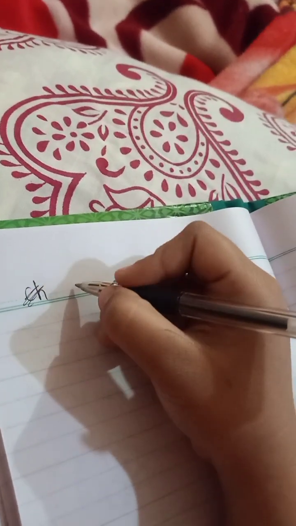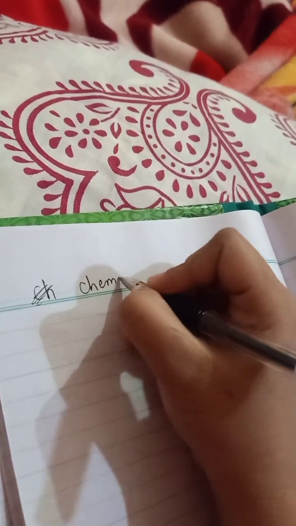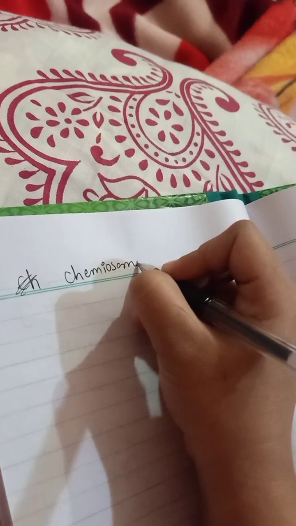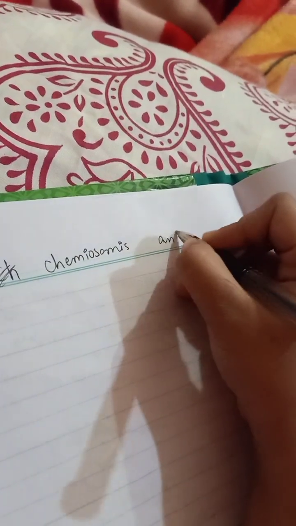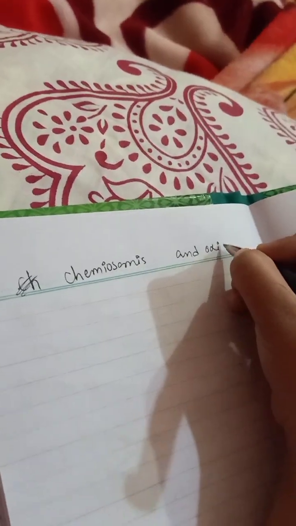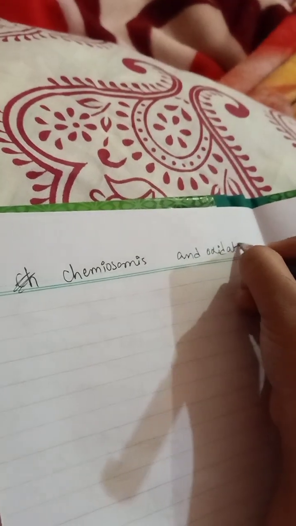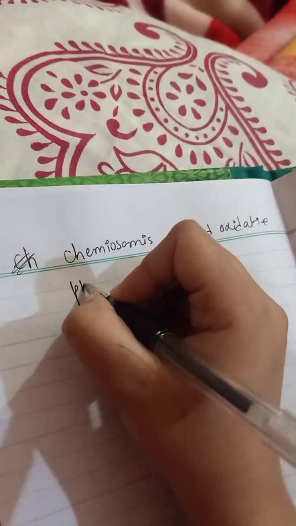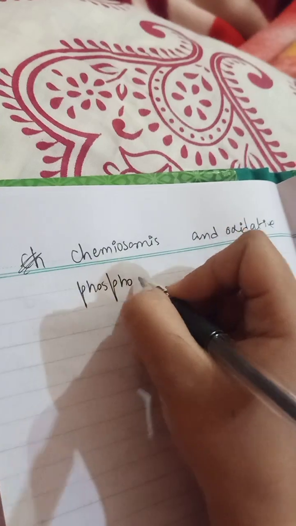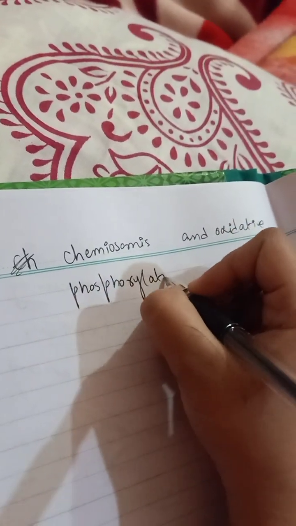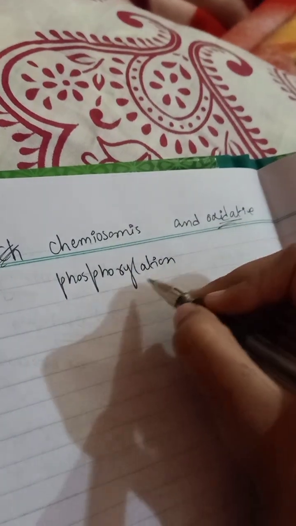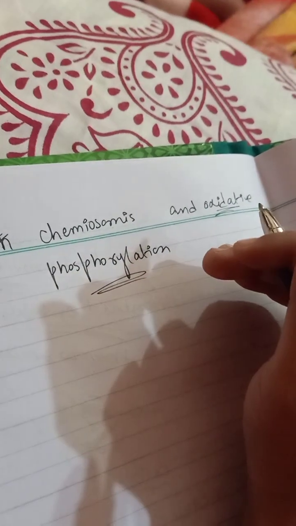So today our next video is chemiosmosis and oxidative phosphorylation, which means that the complex we are having will get oxidized.